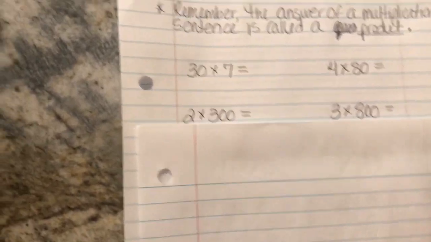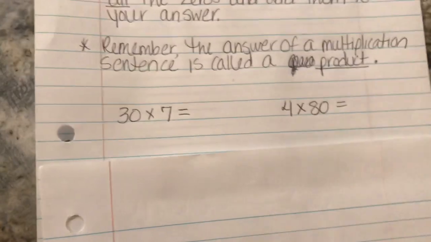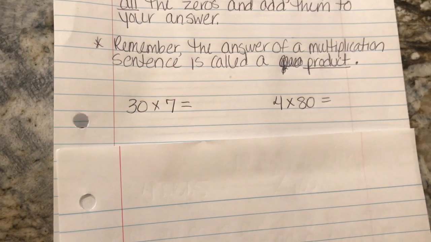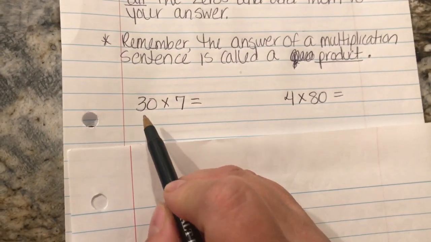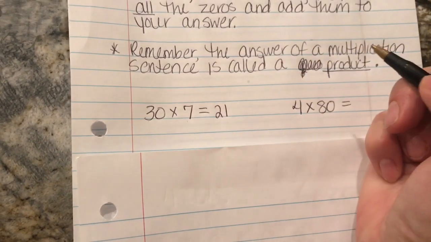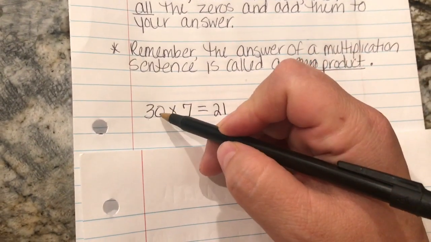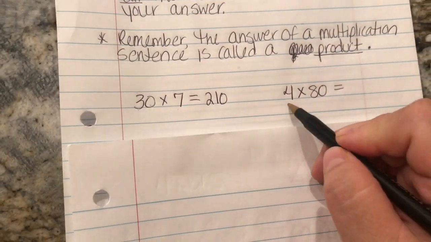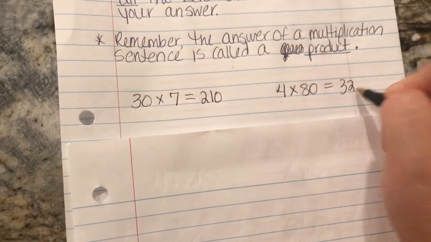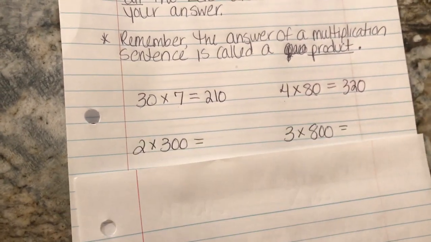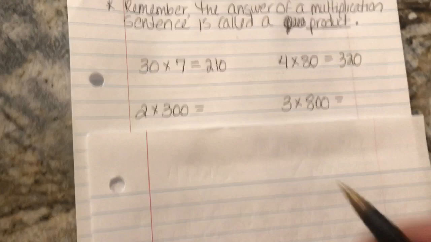Here we're going to practice a few, so just watch, and you can even pause the video if you'd like to give them a shot and see if we get the correct answer. Okay, here we go. First thing I do is multiply the first two numbers together, so 3 times 7, I write it down, 21. Then I go back and count my zeros. There's 1 zero, so I add it to the end. Same thing over here, 4 times 8, 32. Go back, count my zeros, I just have 1, I add that to the back. I'm going to keep going the same way.